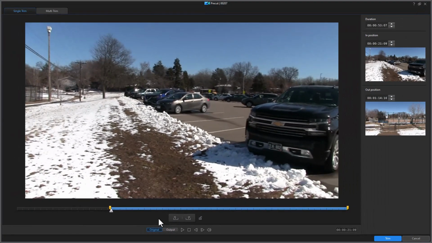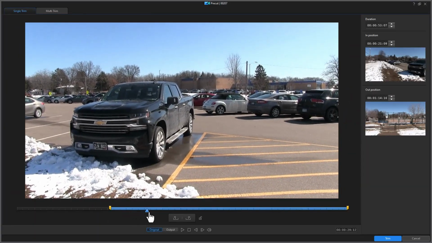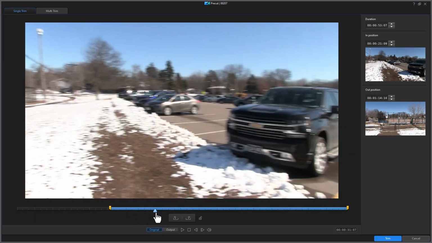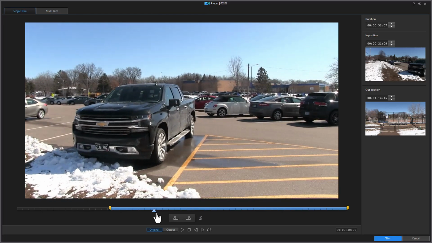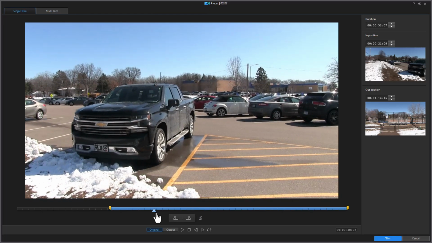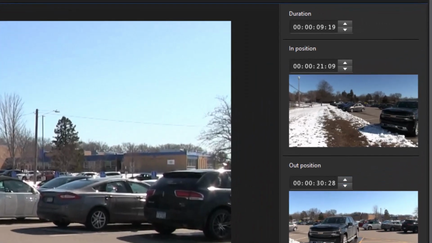my shortcut. And then let's see, I want to just zip over here, and so before it starts moving back, I'm going to use the comma key to move back so I don't get a blurry shot there. We'll stop right there. And I'll do O for out, or I can click on the icon here. So now I have the duration. It's 9 seconds and 19 frames. Again, I can change that. I can change my in position and out position by using these sliders here that actually serve the same as moving these little yellow markers.